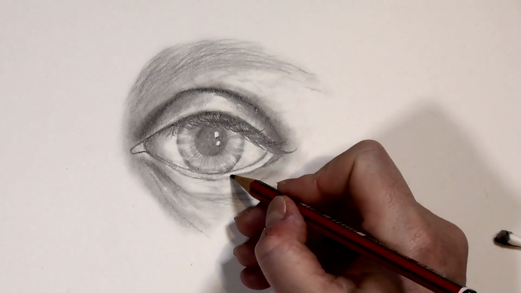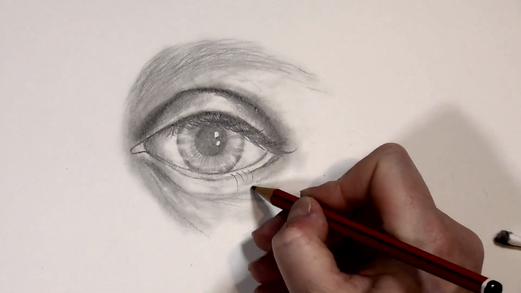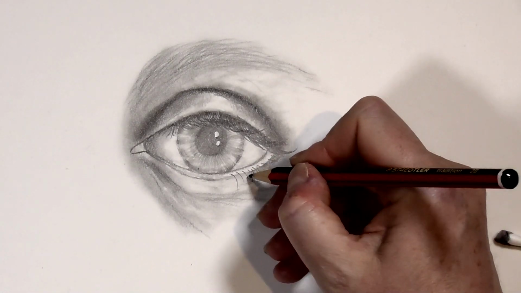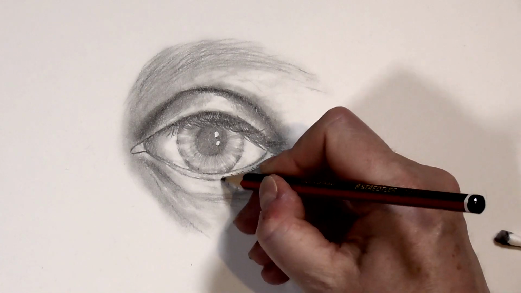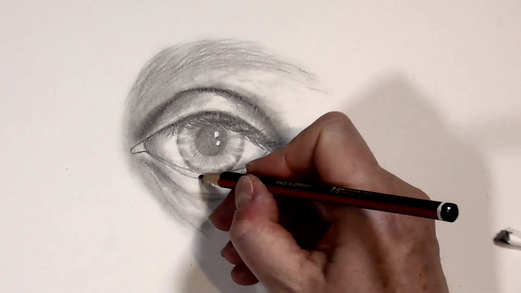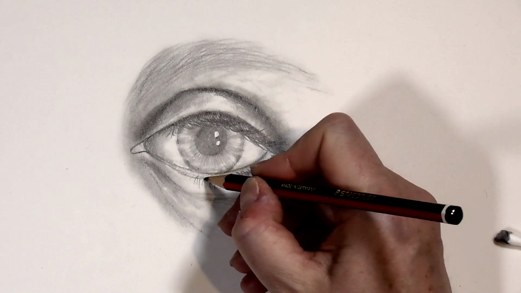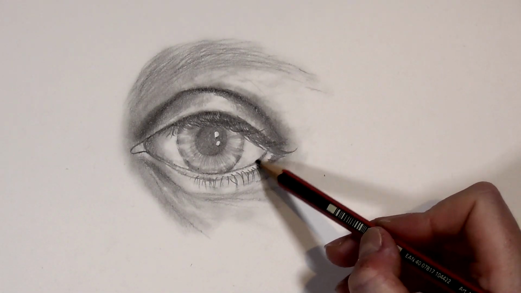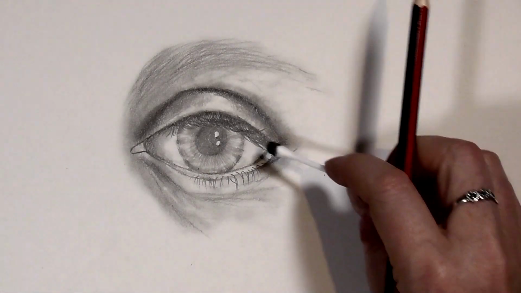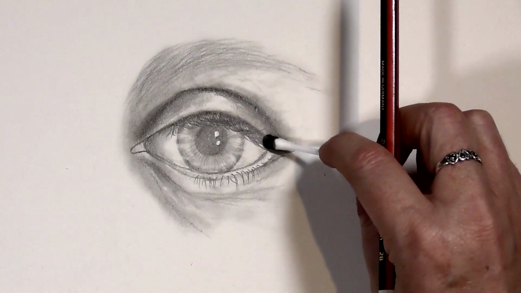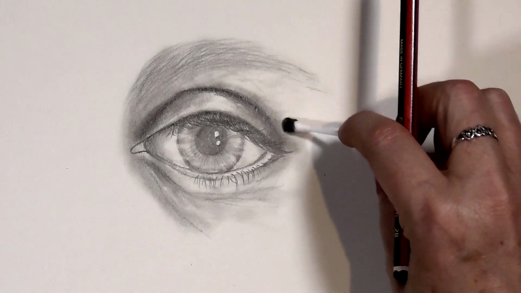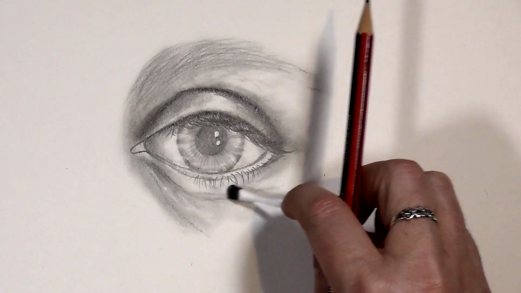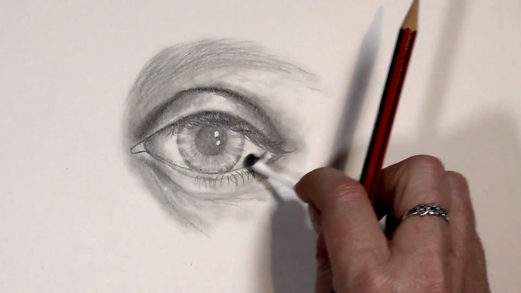And from there, I'm going to take a few small sharp strokes down, just to describe those lower lashes as well. Okay, and again I'm going to go in with my cotton bud to try and soften that up and make it look a little bit more natural.